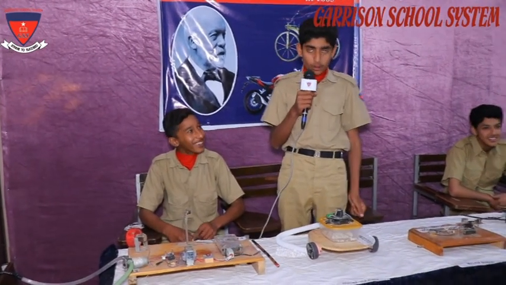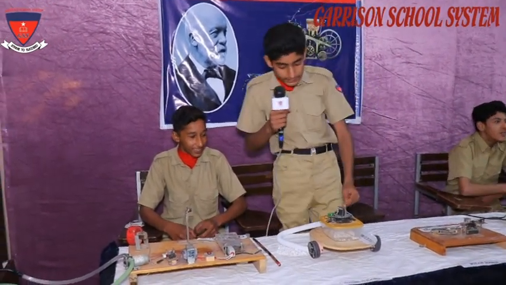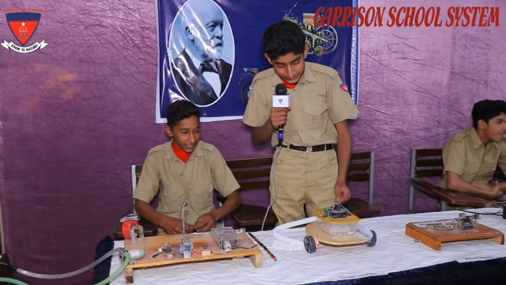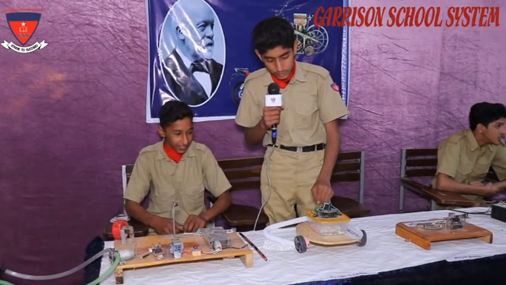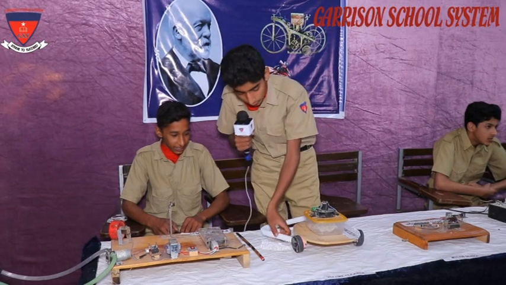Today my topic is vacuum cleaner. This is the motor, this is the button, this is the battery and this is the box. Now it works.